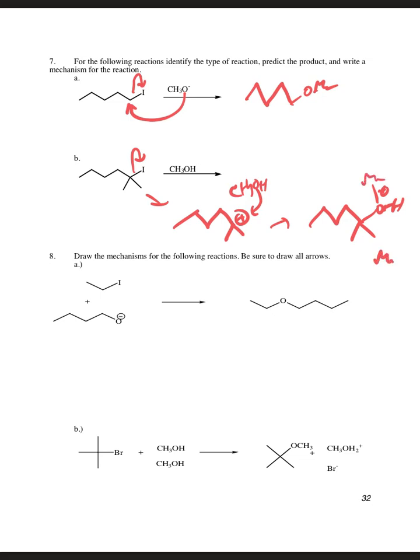And then the methanol will come grab the extra hydrogen to give us our final ether. So we'll have that for our product. Okay, so we have the SN2 direct displacement, the SN1, that's the tertiary leaving group with the weak base, weak nucleophile. The second one is going to be an SN2 because we have the strong base and the good leaving group.